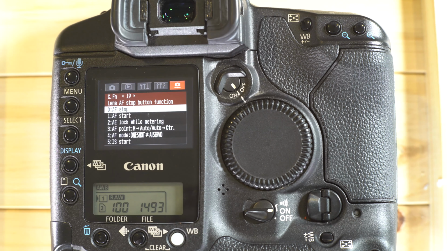Custom function 19 is lens autofocus stop button function. This only applies if your lens has a stop button on it. 0 is autofocus stops. 1 is autofocus starts and operates only when the autofocus button on the lens is pressed. 2 locks your auto exposure for whatever the meter reading was when the button is pressed.